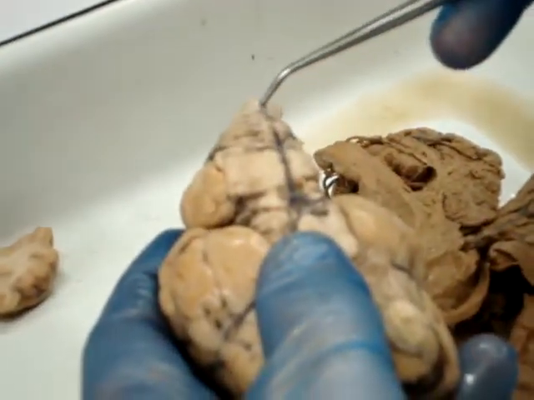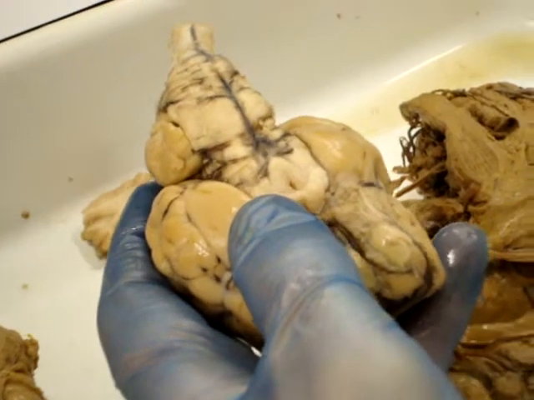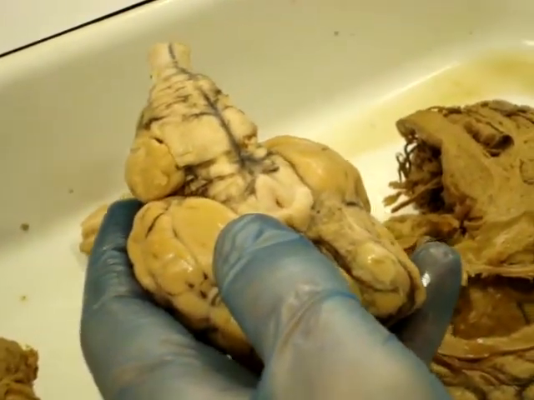Running right down the midline. Okay. And it continues on into the spinal cord, this ventral median fissure. All right. Internal gross anatomy.